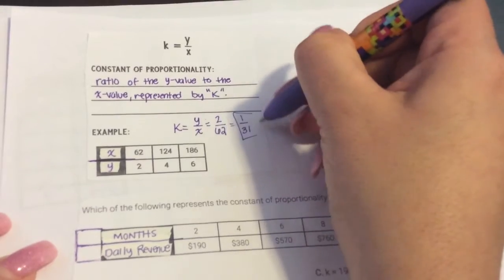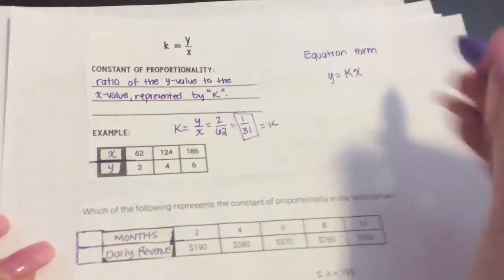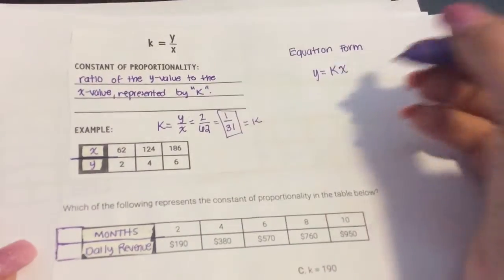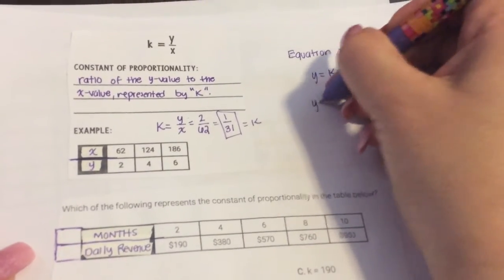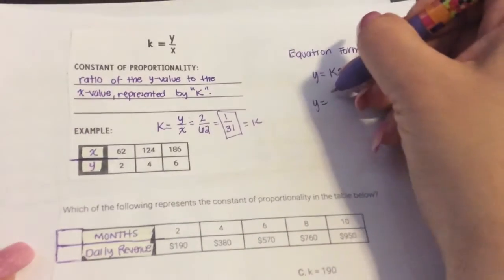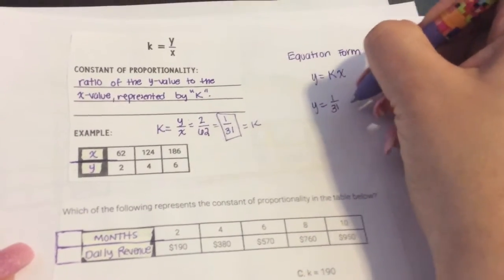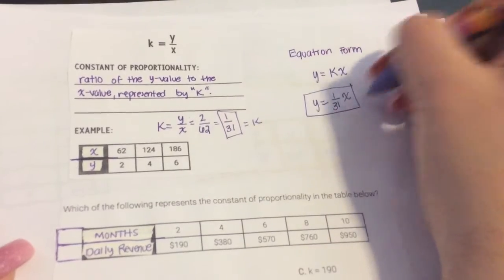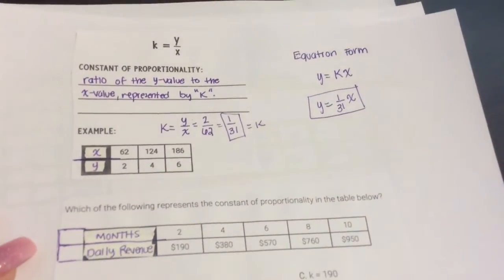So if I know that this is k, I can easily write the equation for this relationship, which is proportional, of course. So we have y equals, what is the value of k? 1 over 31 times x. So this will be the equation for this relationship.